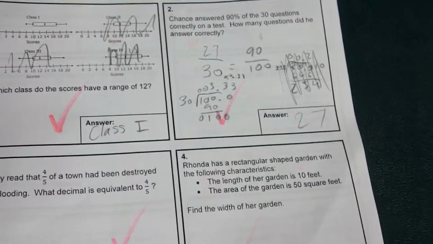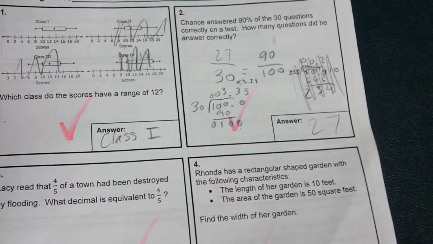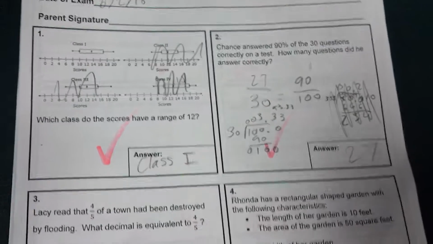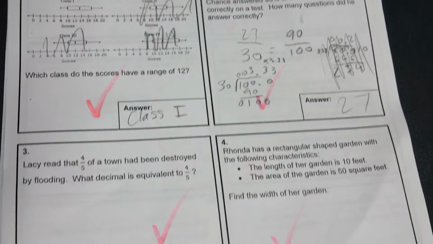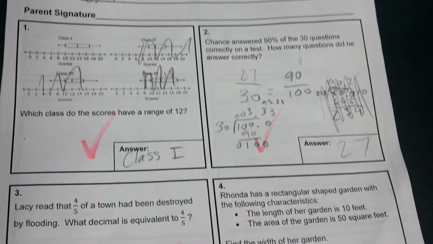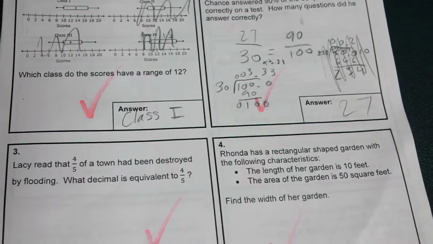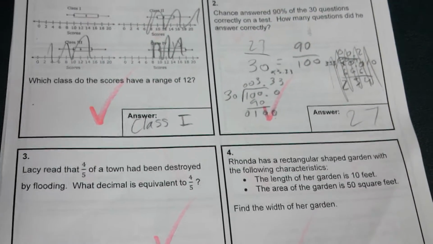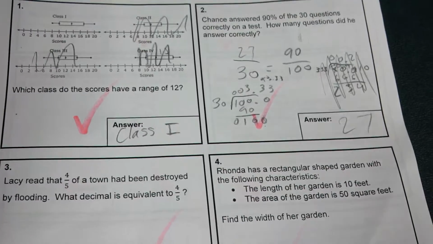And 100 divided by 30 is 3.33 continued, so each question is worth 3.33 points. So we did that, and our answer was 27 questions correctly.